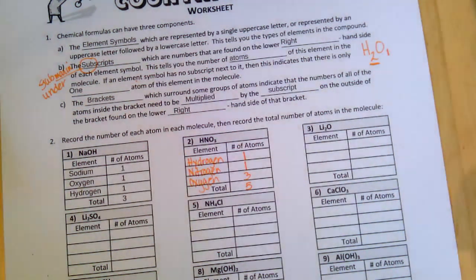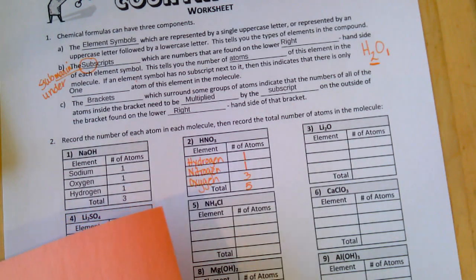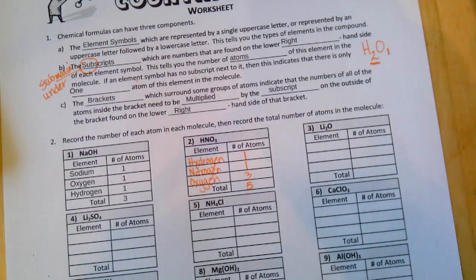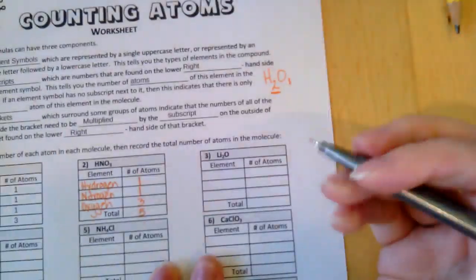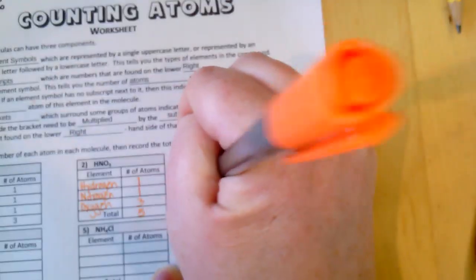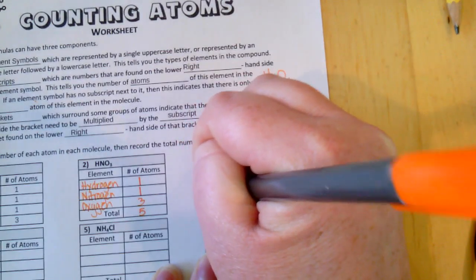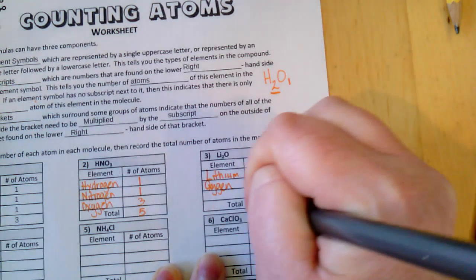Let me take a little aside to bonding, just so we can see where we're going. Let me do a different one, because it'll make a whole lot more sense. I'm going to pick this third one. Li is lithium. There's a 2 next to it. Oxygen, there's assumed to be a 1.